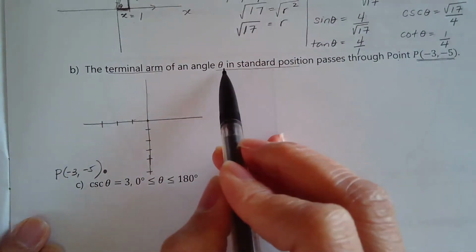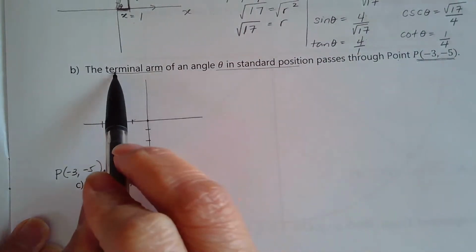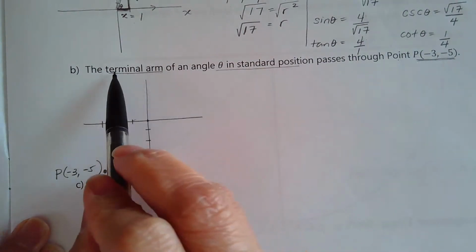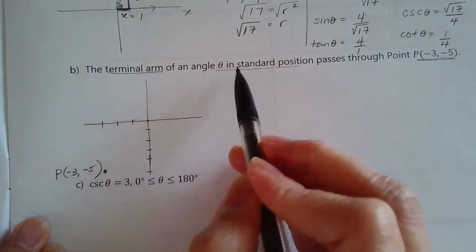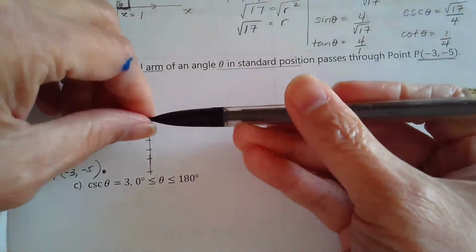What they're saying here is that the terminal arm, the word terminal means where it stops, of an angle in standard position. So it starts over here.